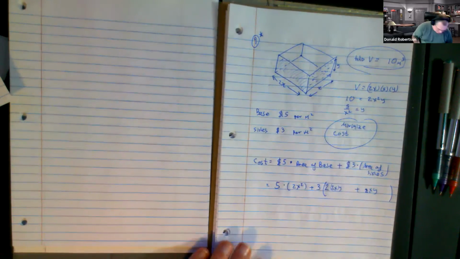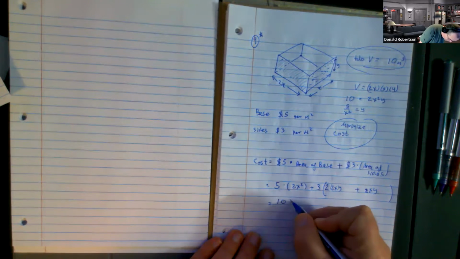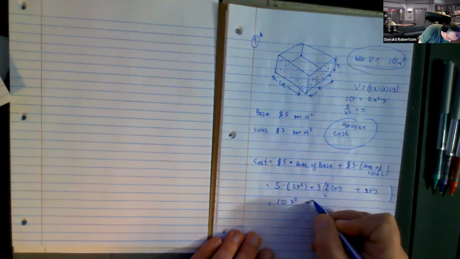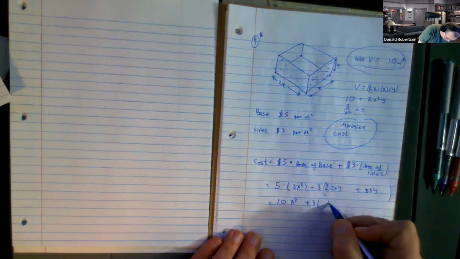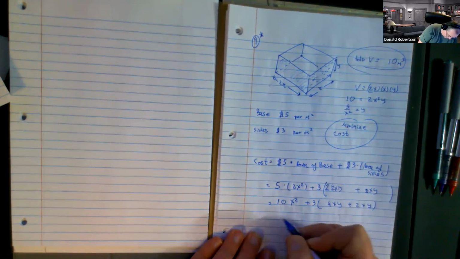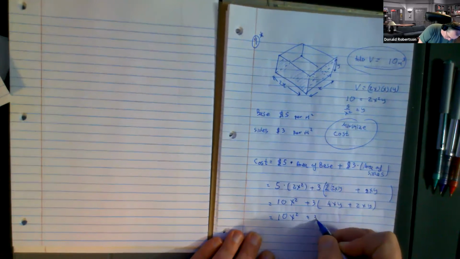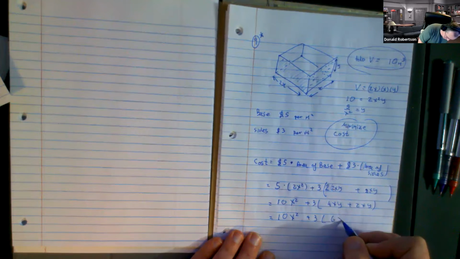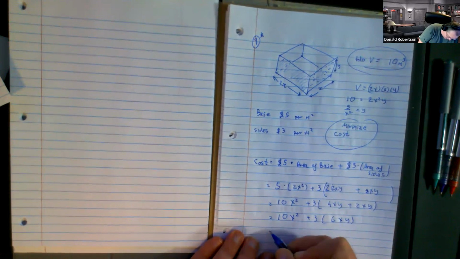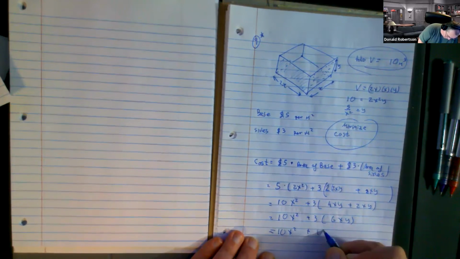One for here and here, one for here and here. Now I'm going to tidy that up a little bit and multiply these while we're at it. 10x squared plus 3 lots of 4xy plus 2xy. That gets you 10x squared plus 6xy. And that gets me 10x squared plus 18xy.